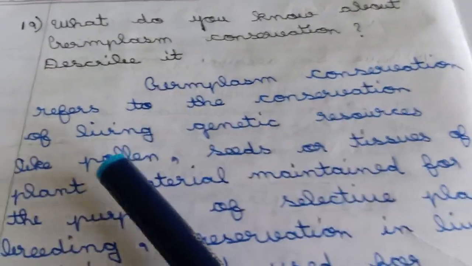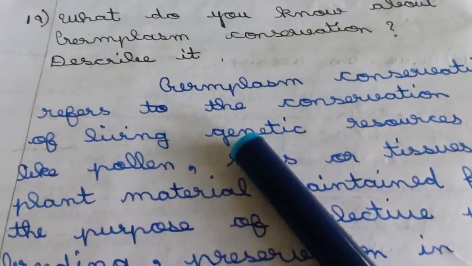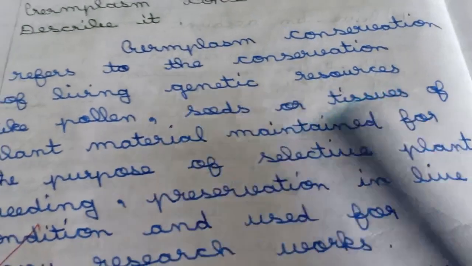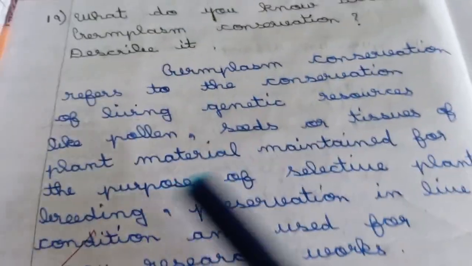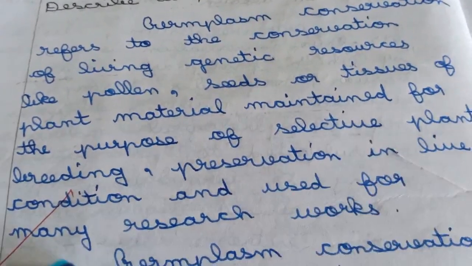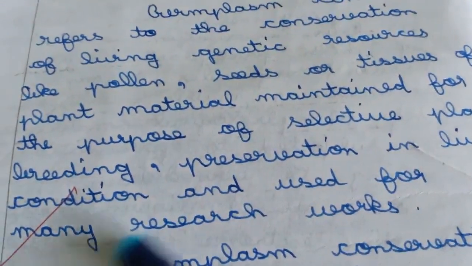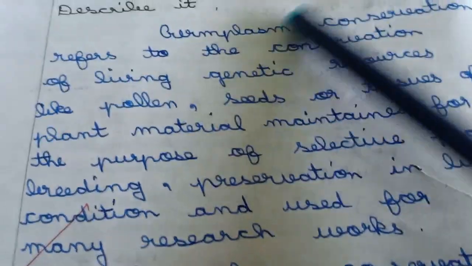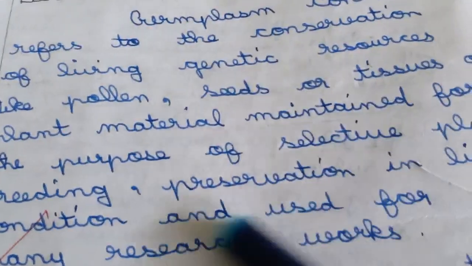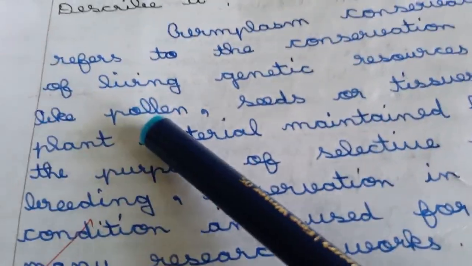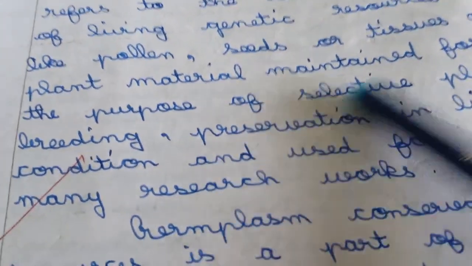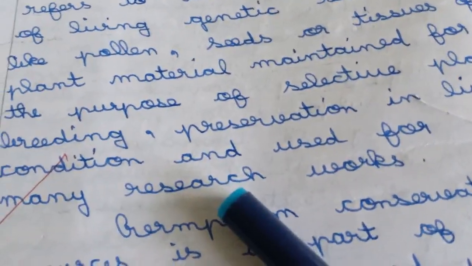It refers to the conservation of living genetic resources like pollen, seeds or tissues of plant material maintained for the purpose of selective plant breeding, preservation in live condition and use in many research works. So we are conserving living genetic resources like pollens, seeds or tissues of plant material. For what purpose? For research work.